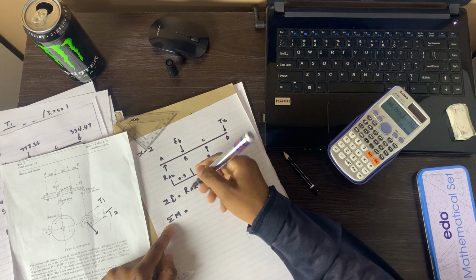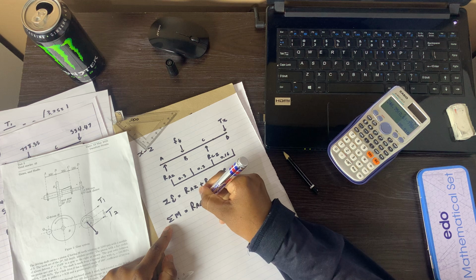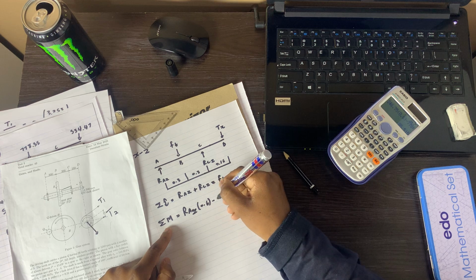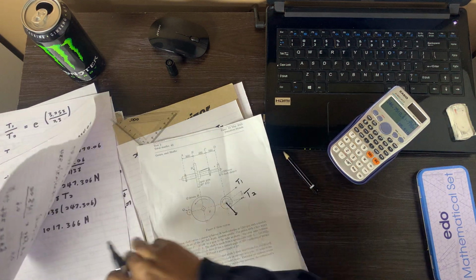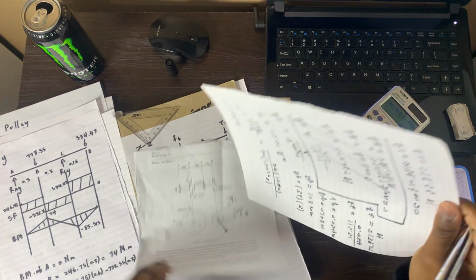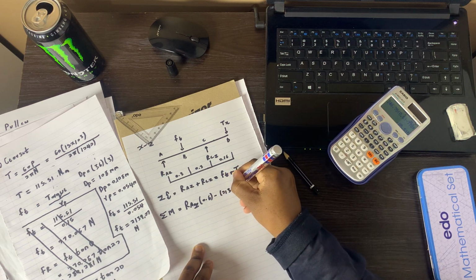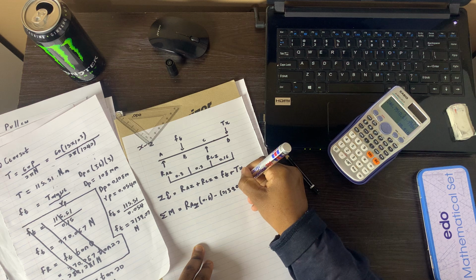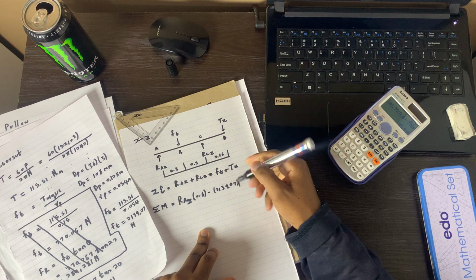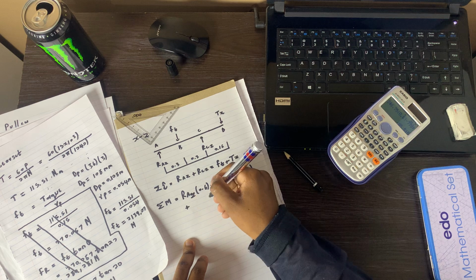Okay, now let's find RAZ. RAZ multiplied by 0.6, right? Minus FT. Let's check for FT. FT we found is 2139.07 multiplied by 0.3, right? And then plus this one, plus TX.